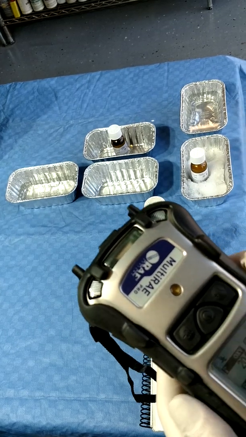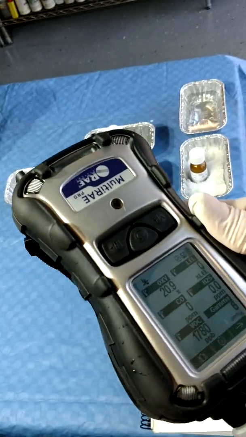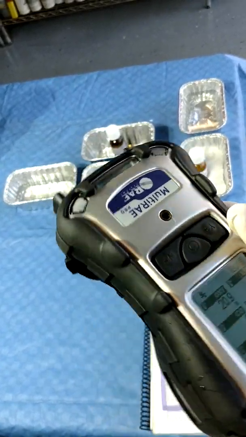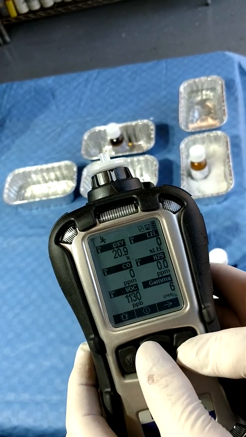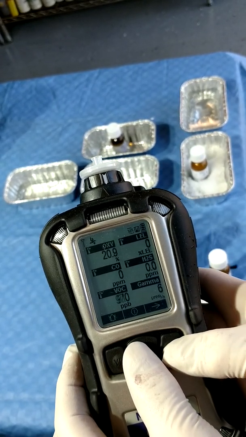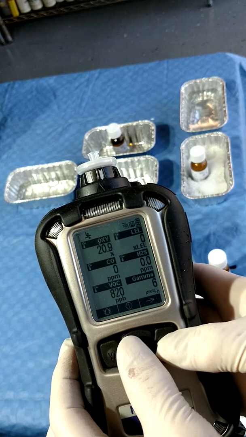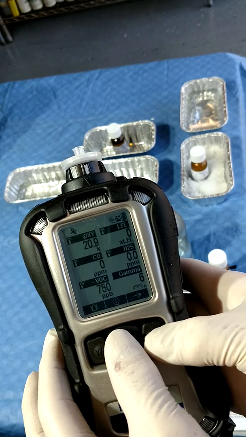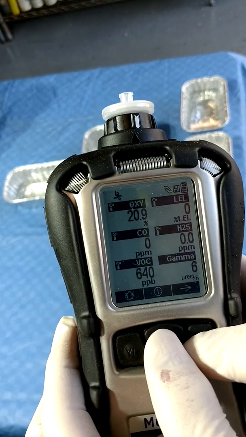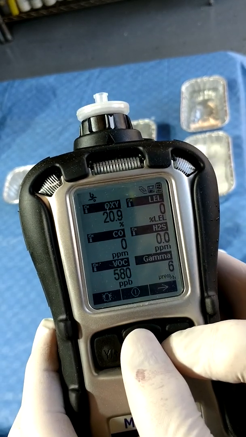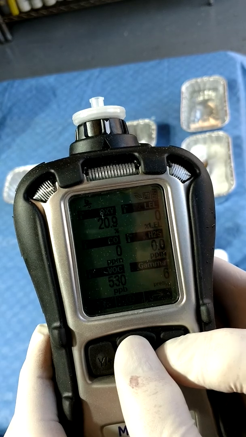However, using the onboard library, we can get corrected readings for the acid directly. Press the mode and the N key to get to the program menu.